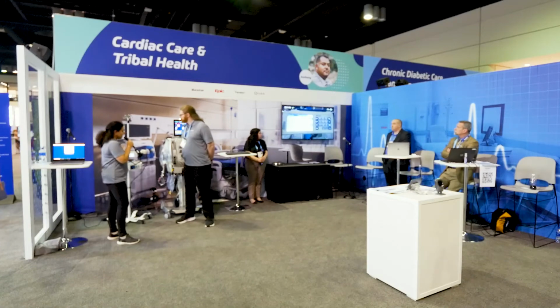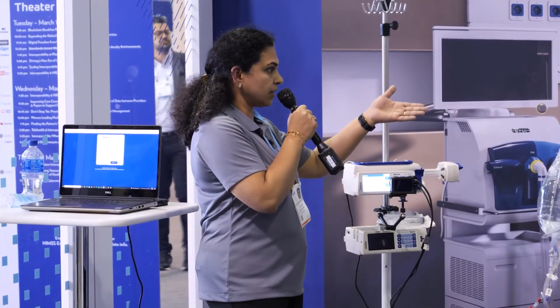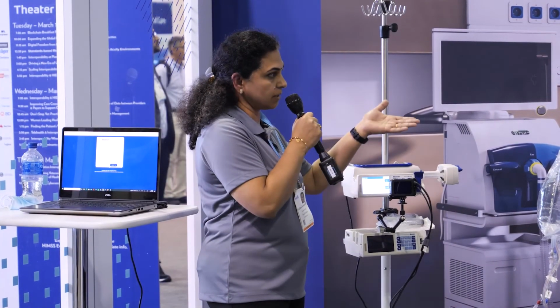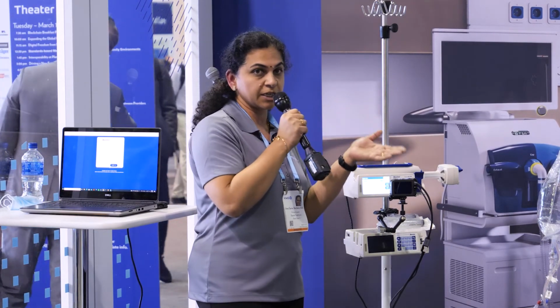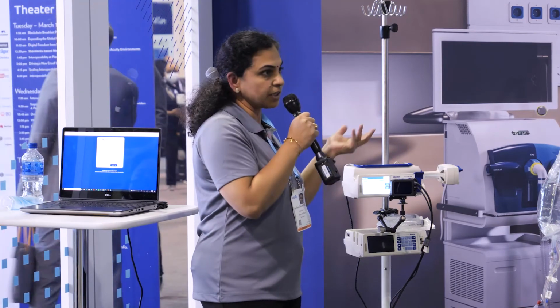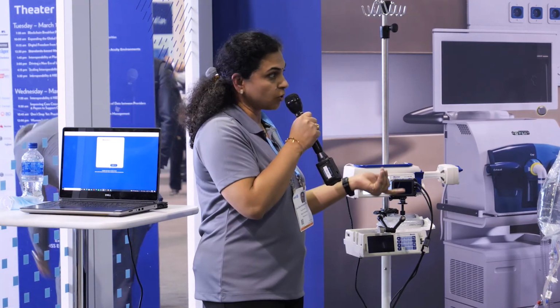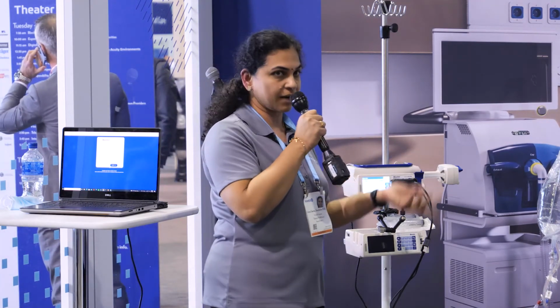So here we are seeing the scanning of the pump, the patient, and the syringe, which proves the 5 rights of medication administration, which is right patient, right pump, right dose, right medication, right time, and right route.